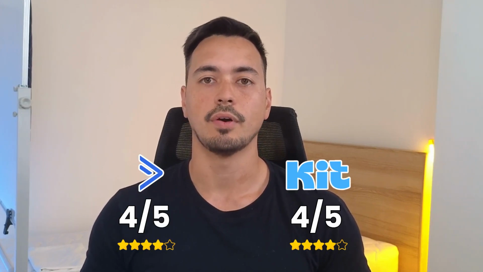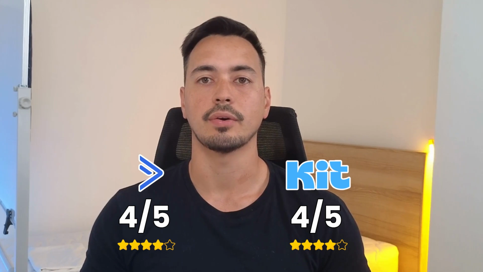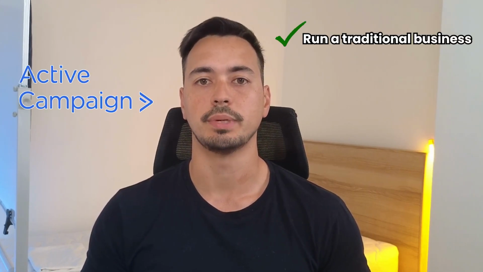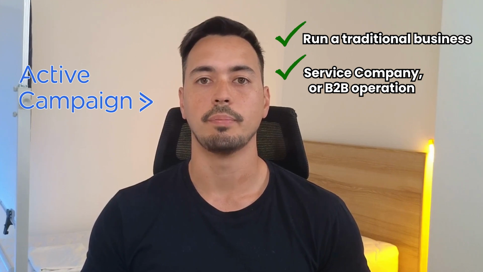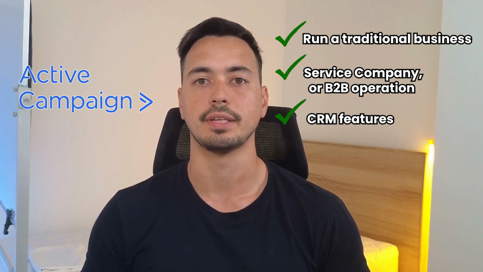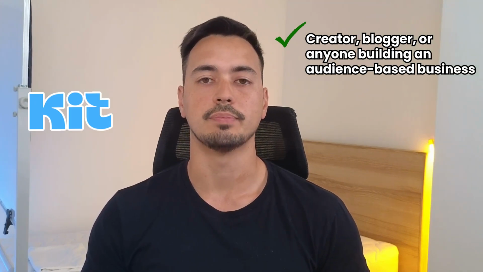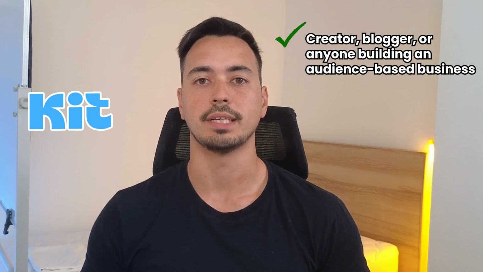This comparison comes down to business type more than anything else. They both have the same overall ratings and won one category each, so I would recommend ActiveCampaign if you run a traditional business, service company, or B&B operation that needs sophisticated automations and CRM features. But if you're a creator, a blogger, or anyone building an audience-based business, then Kit is your best bet.